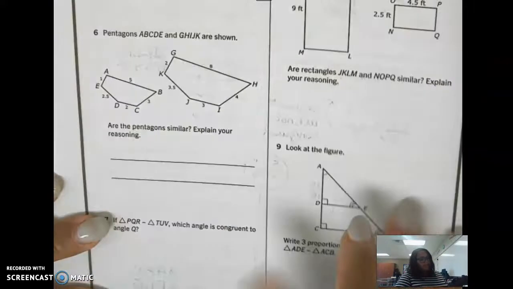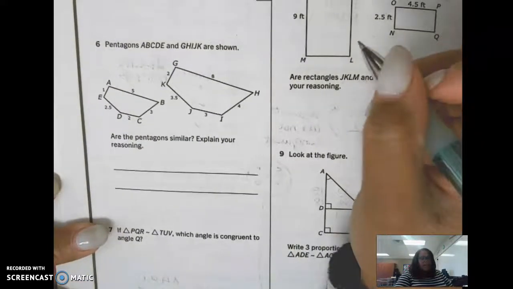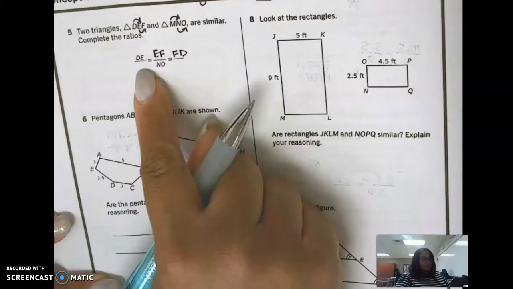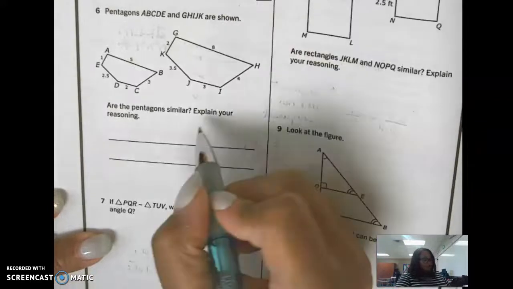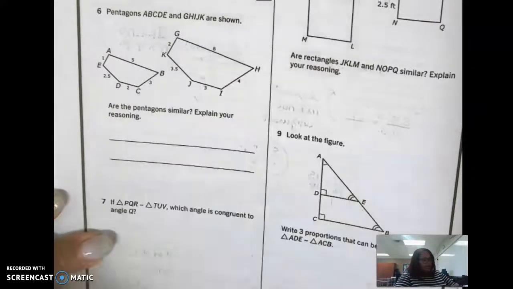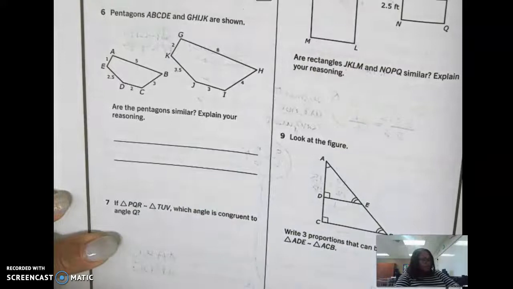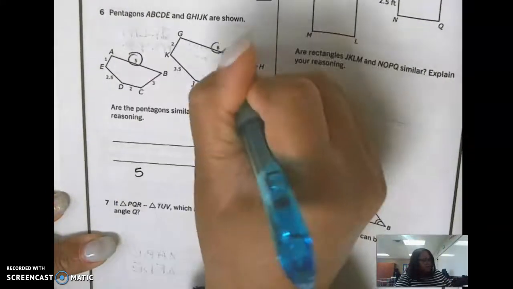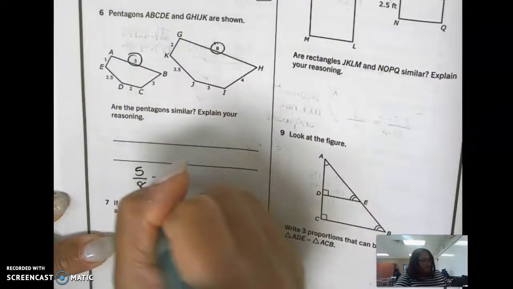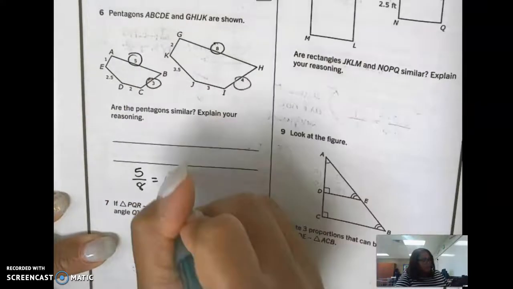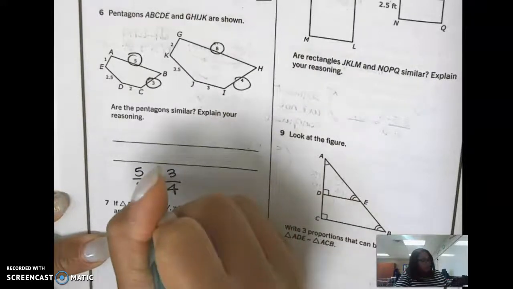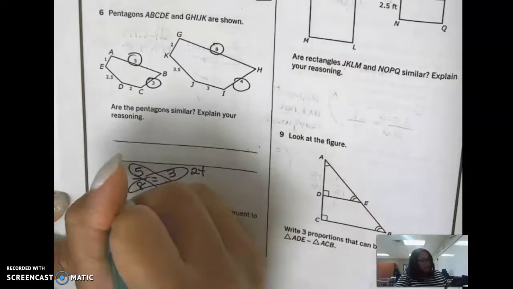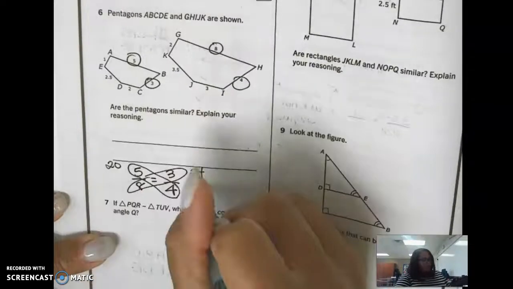Pentagons ABCDE and GHIJK are shown. Oh yeah, you need to find these two missing ratios or two missing pieces up here. Are the pentagons similar? Explain your reasoning. So I need to make ratios. Is 5 to 8 the same as 3 to 4? Cross multiply. 8 times 3 is 24. Cross multiply. 5 times 4 is 20. Are they equal?